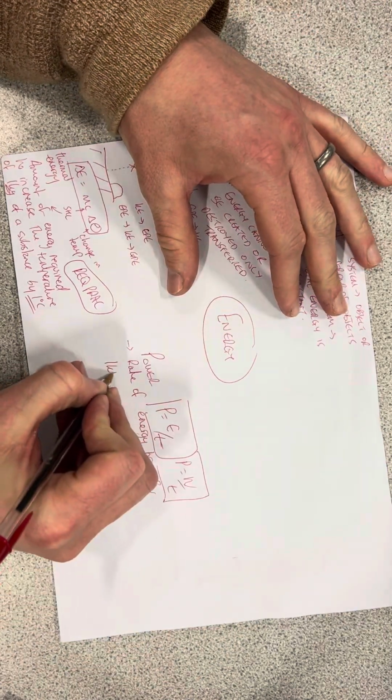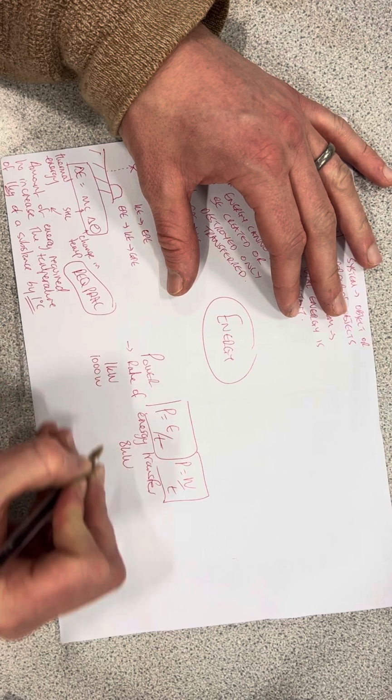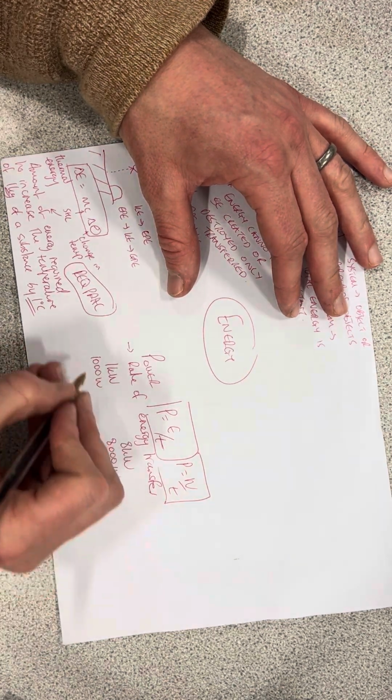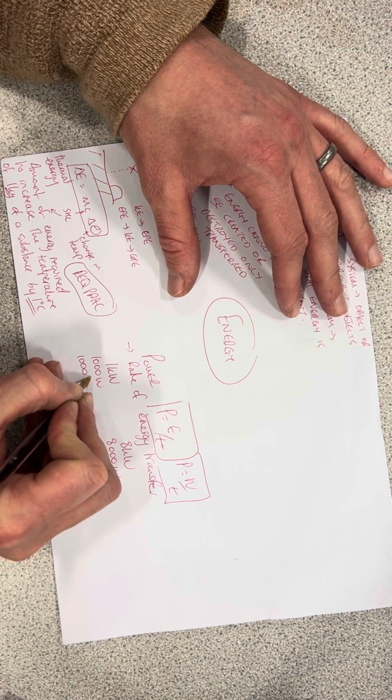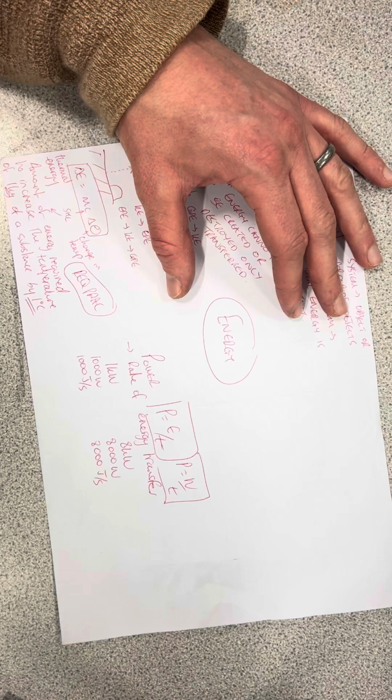So if we compare 2 values, 1 kilowatt and 8 kilowatts, we know that a kilowatt is 1,000 watts, 8 kilowatts is 8,000 watts. That means it's 1,000 joules per second that it's transferring, and this would be 8,000 joules per second that it's transferring.